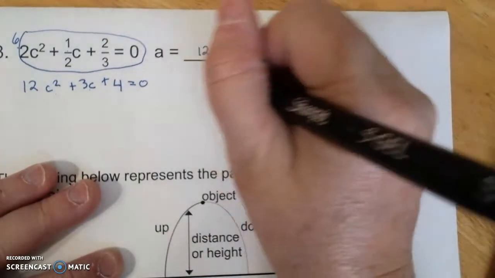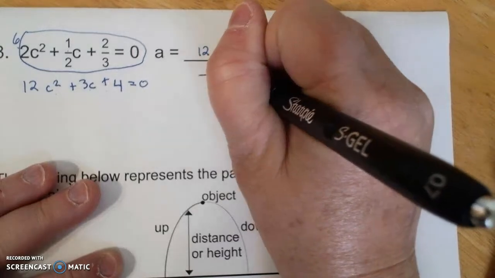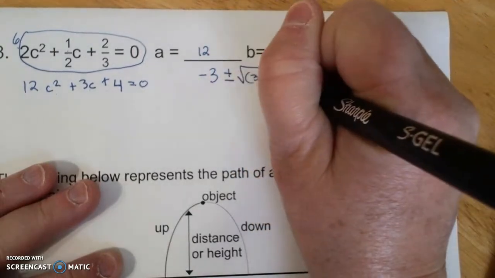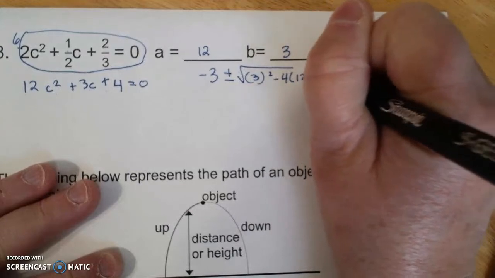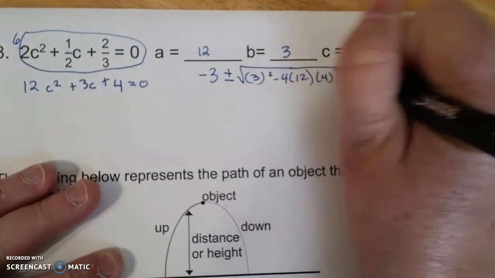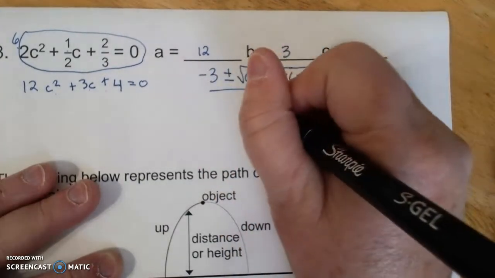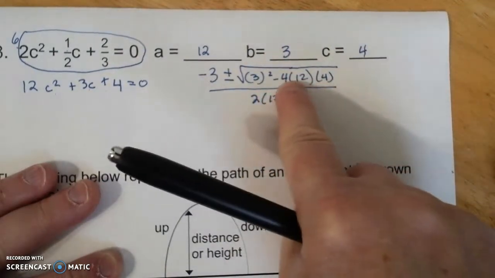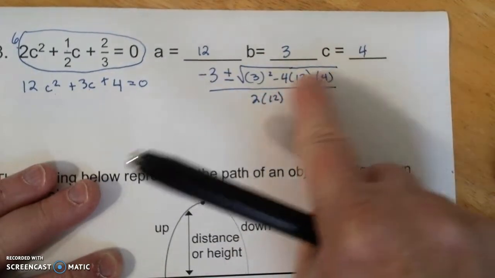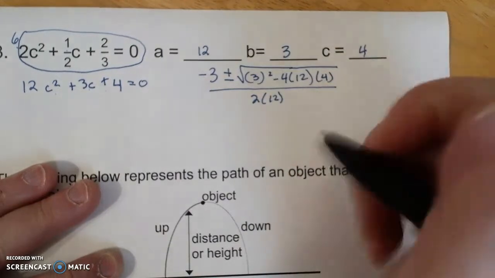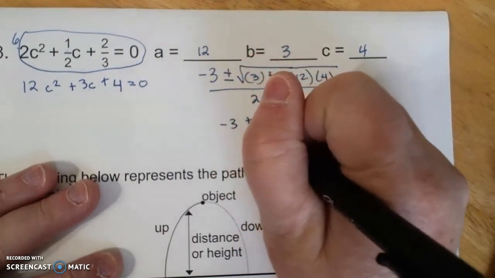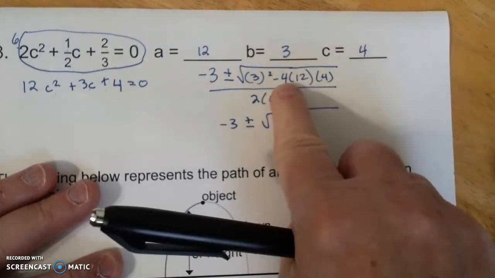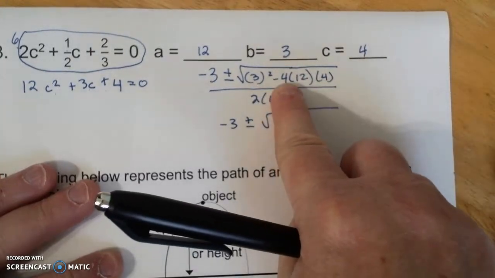Watch out. Okay, opposite of b plus or minus the square root of 3 squared minus 4 times 12 times 4, all over 2 times 12. This is going to be a negative. It's going to be a large negative. So it's negative 3 plus or minus the square root of 9 minus, and even when I multiply that, it's 48.